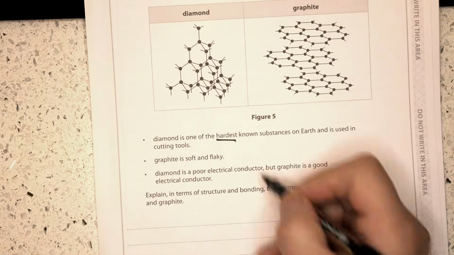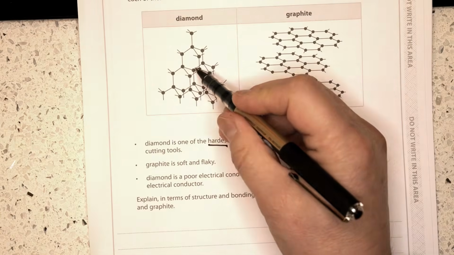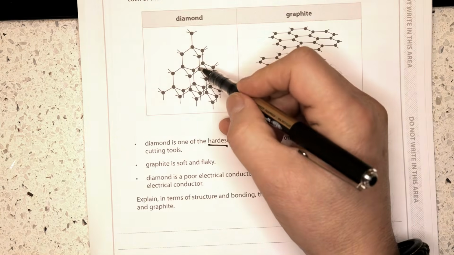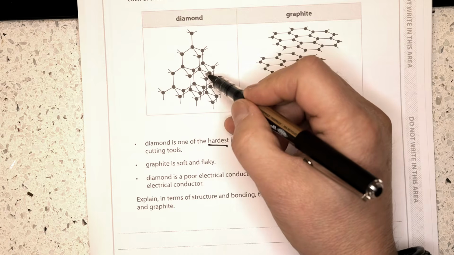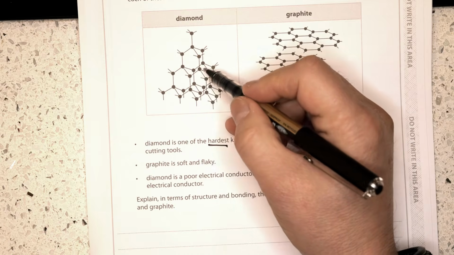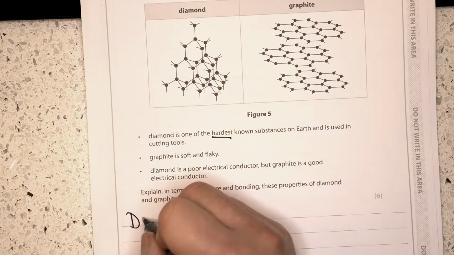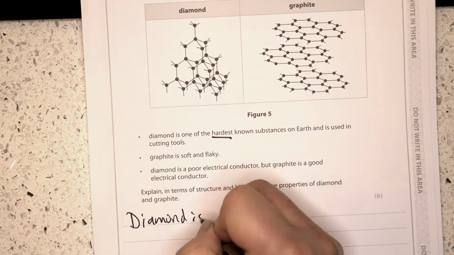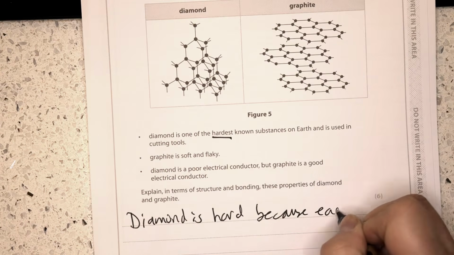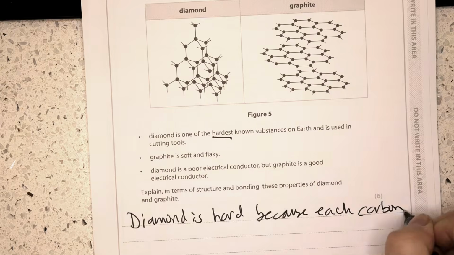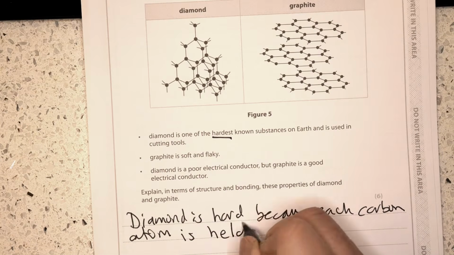So we've got diamond being hard. Now, first of all, diamond is hard because if we look at each carbon atom, it's making 1, 2, 3, 4 very strong covalent bonds. So 4 other atoms are holding onto it very strongly. So we're going to say diamond is hard because each carbon atom is held in place by 4 strong covalent bonds.